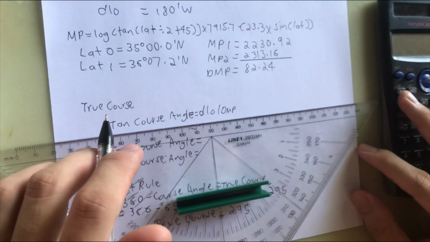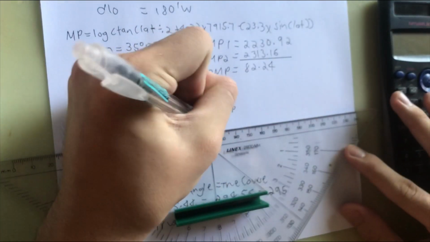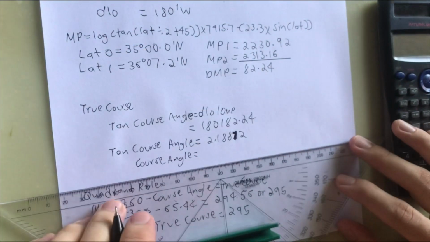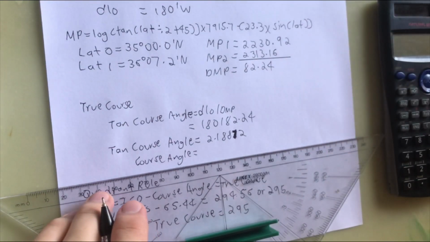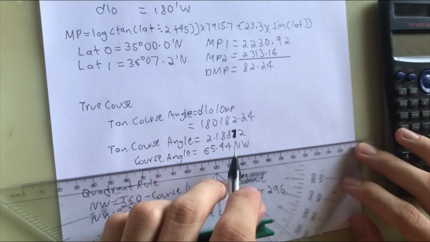The next is we will compute the true course. The true course formula is DLO divided by DMP. The DLO is 180 and the DMP is 82.24, and the tan course angle is 2.18872 and the course angle is 65.44 northwest.